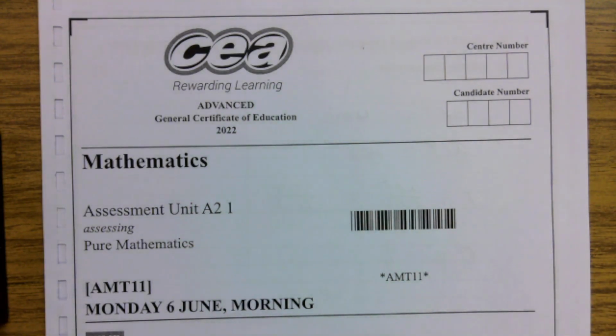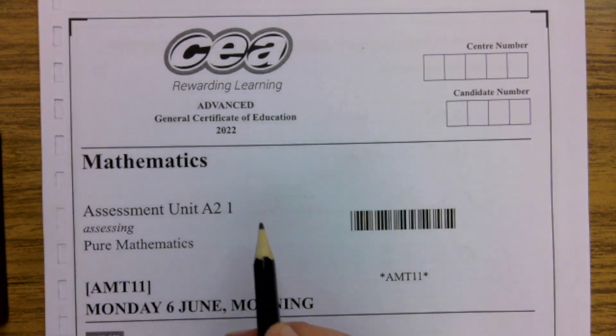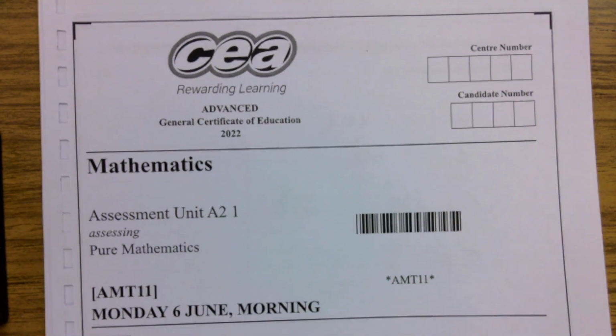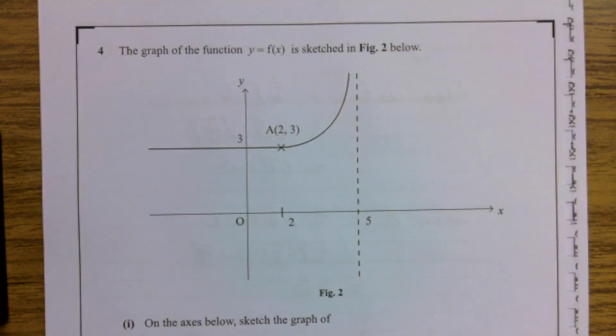This is a CCEA A2 Pure Maths question. We're going to look at question 4 here. This one's from 2022 and June. It's one on graph transformations. So let's take a wee look then at the question.